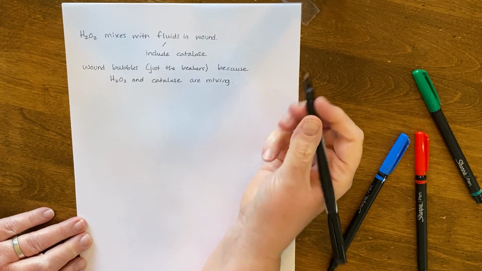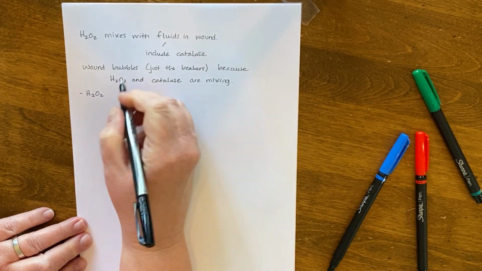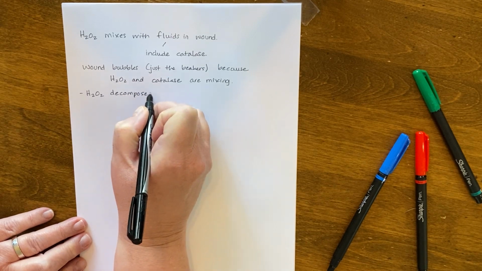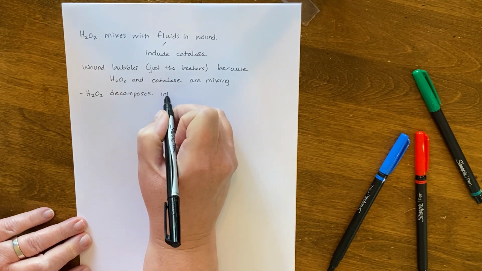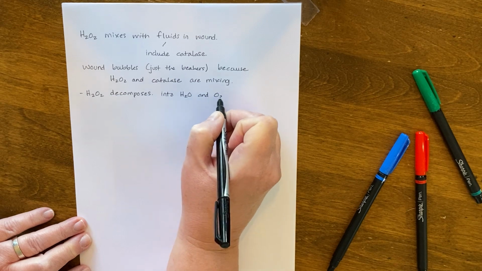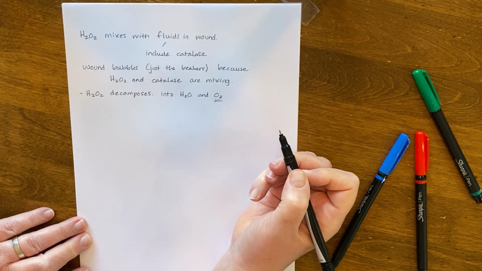Okay. The hydrogen peroxide then decomposes, just like it was doing in the beakers, into water and O2, and that O2 is what you see that's causing the bubbles. Okay?